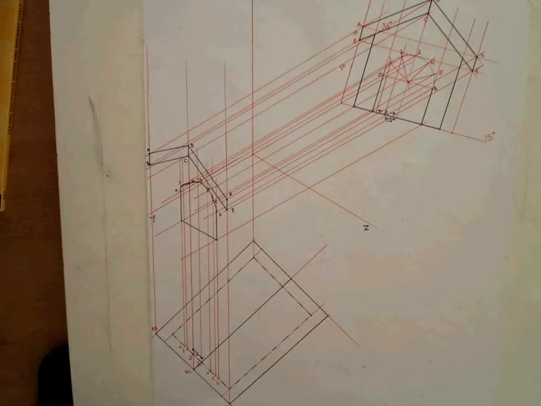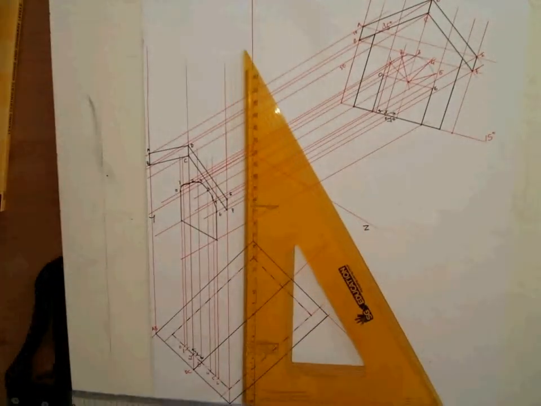Why does it look so weird? Is that not too small? Yeah, it looks tiny. No, that's just it. Yeah, it looks a bit strange because it's in axonometric.